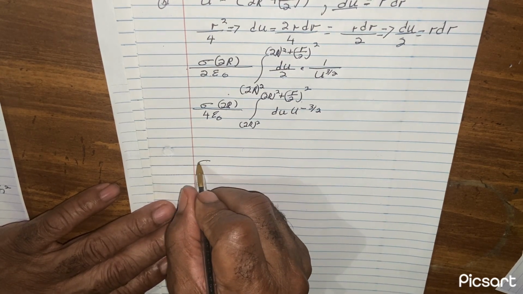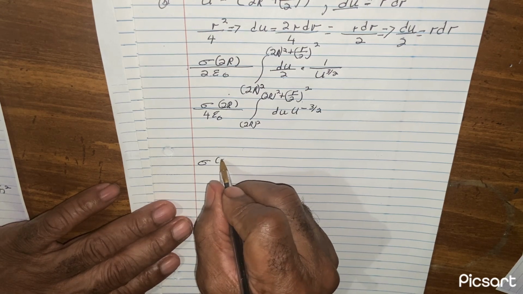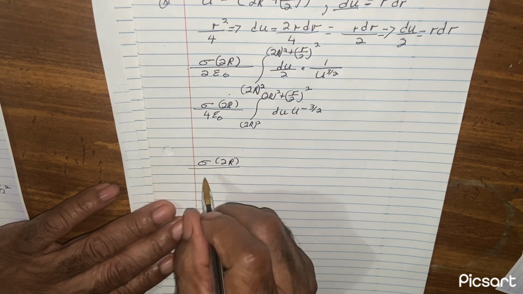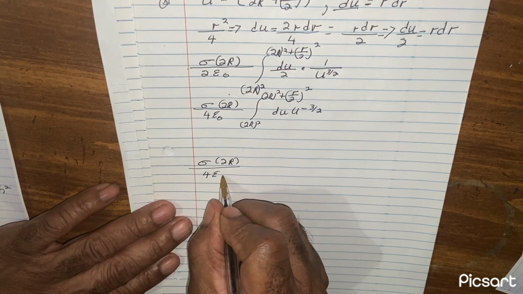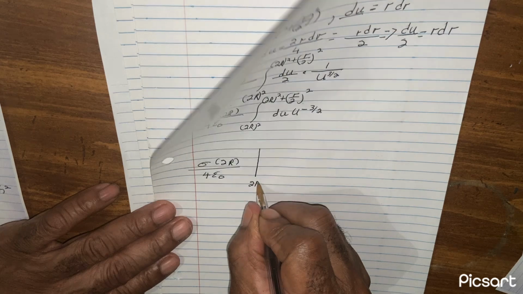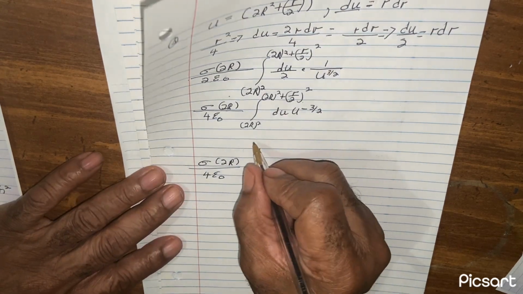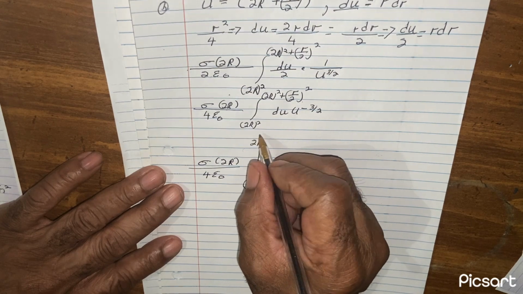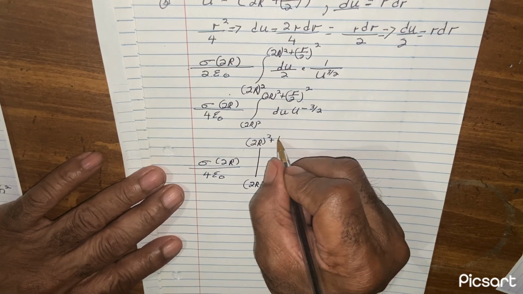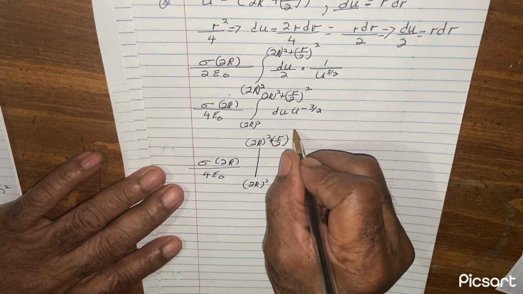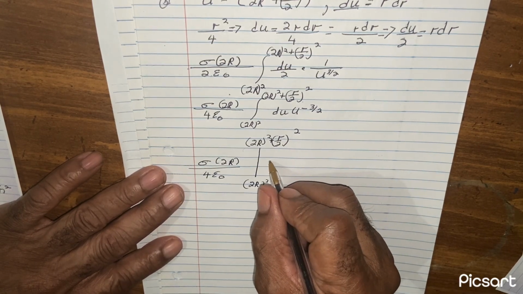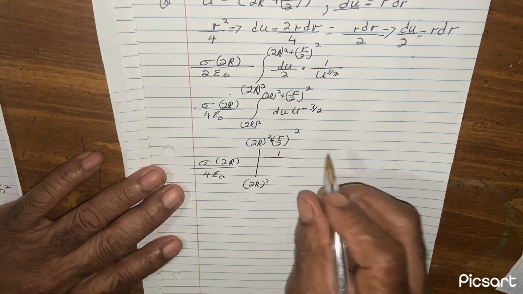And since we've done it before, very close to it, sigma 2r over 4 epsilon naught, and that's going to be from 2r squared to 2r squared plus (r over 2) squared, and this is going to be u to the minus 1/2.